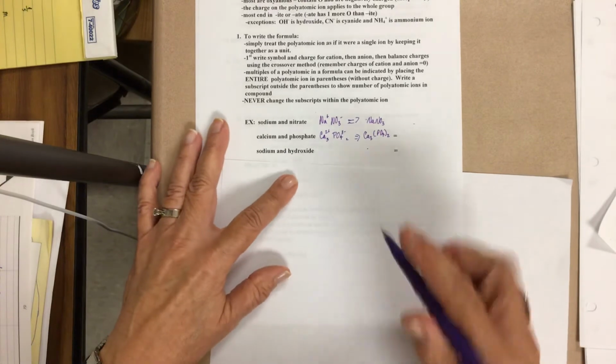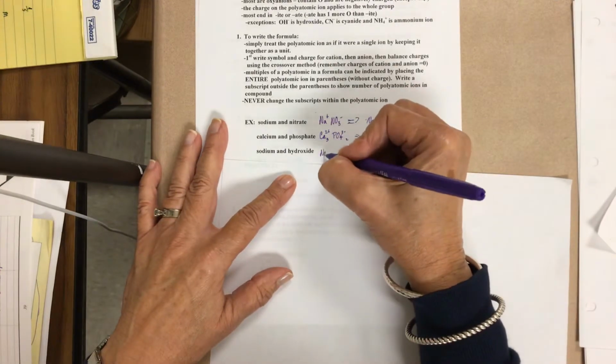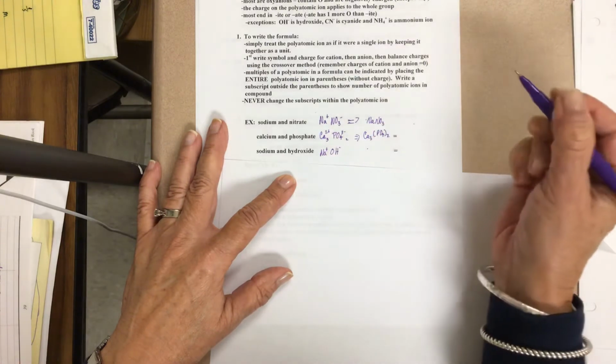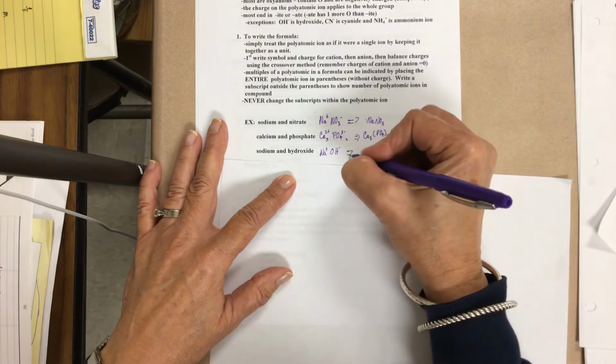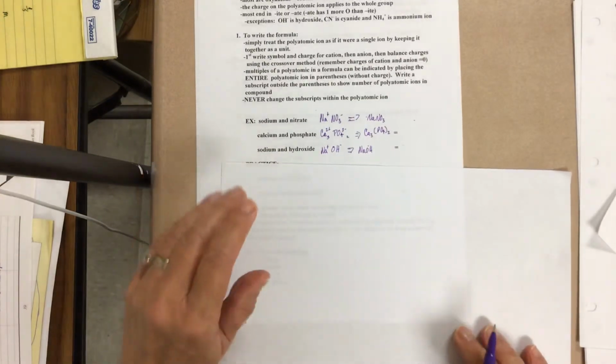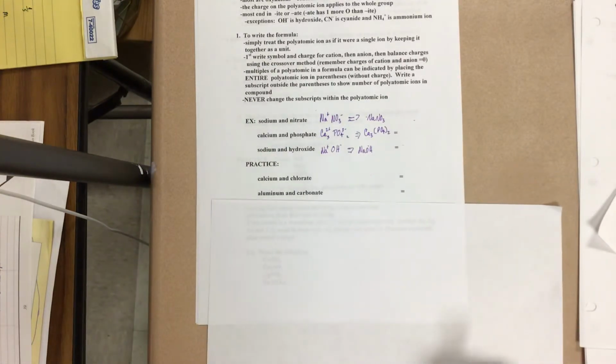Sodium and hydroxide. Sodium, once again, is Na. Charge is plus 1. Hydroxide is OH, charge is minus 1. They equal 0, so you would write that as NaOH. Okay, so put this on pause for a minute and you try the next couple.